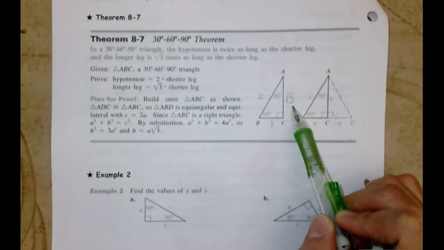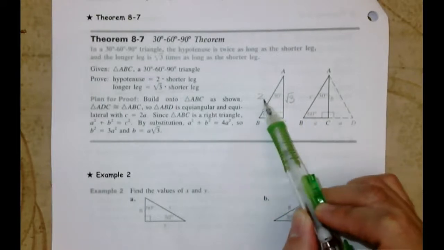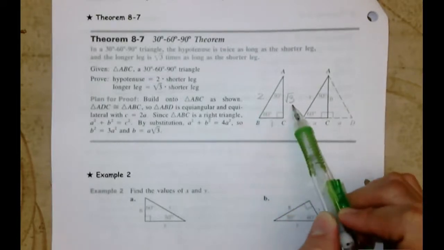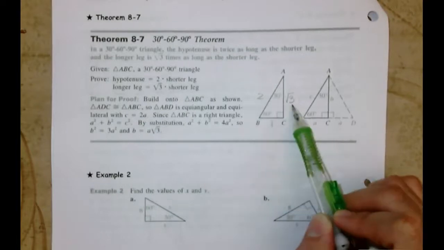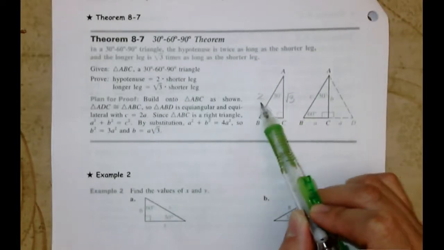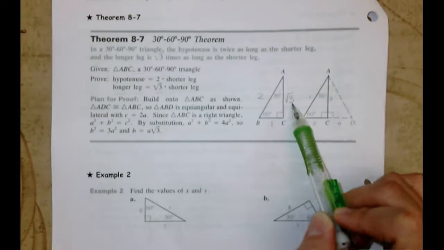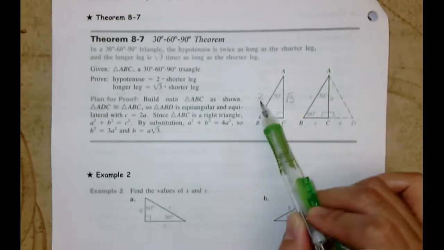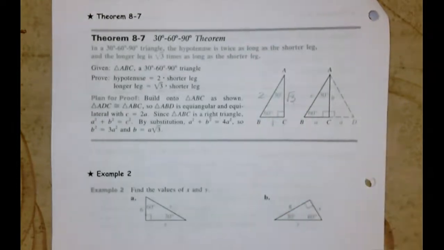The square root of 3, if you square it, is 3, so this side is longer, right? Even though 3 inside the root is a bigger number, 2 is bigger than the square root of 3. So it's 1, root 3, 2, but the 2 is the hypotenuse. That's how you remember it.